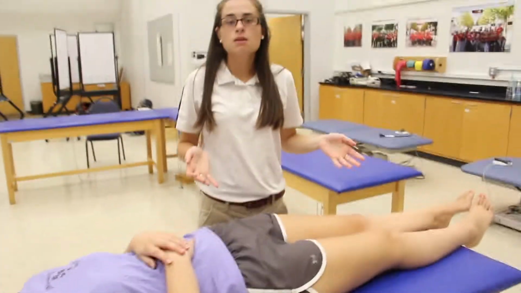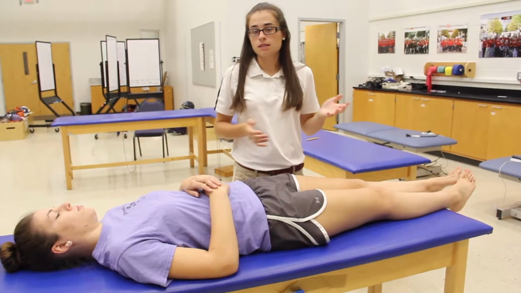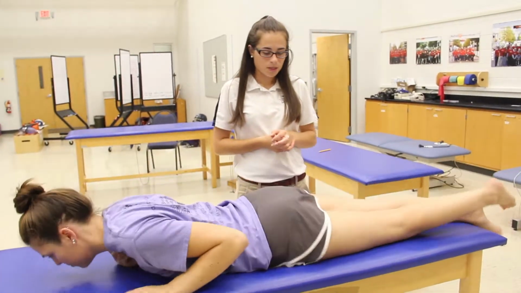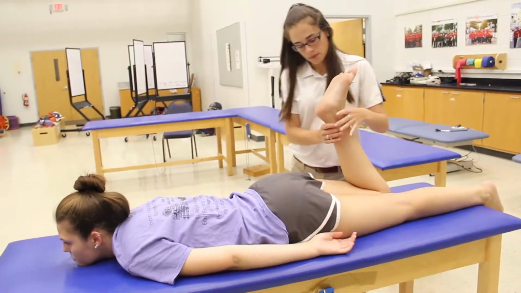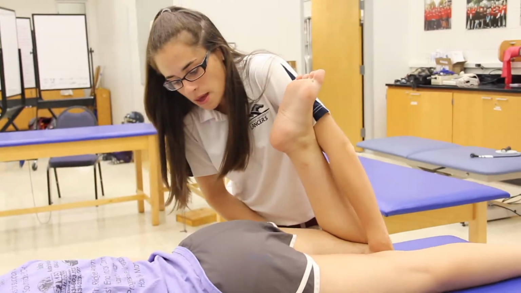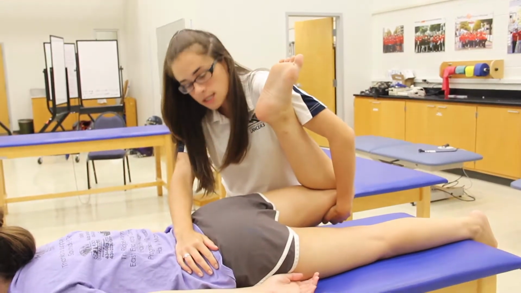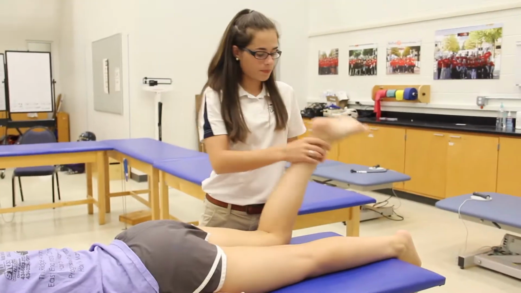Next, we can do the femoral nerve stretch test. This is also looking for a disc lesion. For this, you're going to have them lie on their stomachs, and you're going to put them into knee flexion and then hip extension. This is again going to produce the pain and radicular symptoms if it is positive.